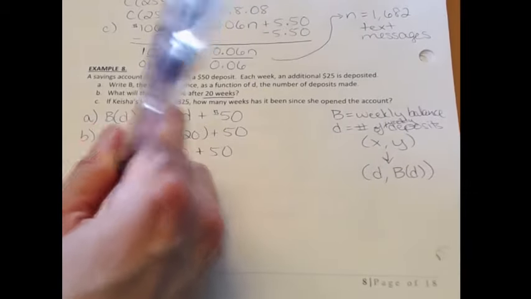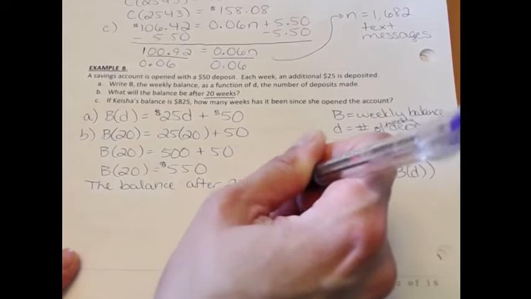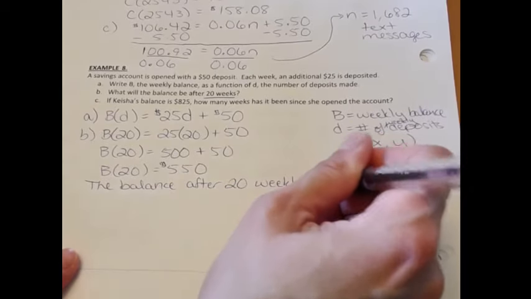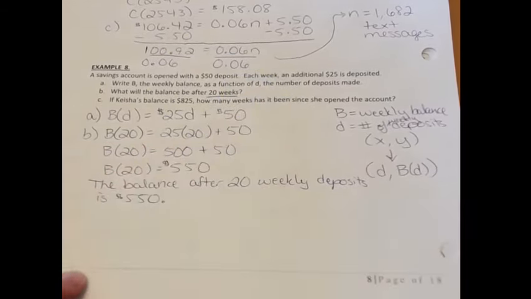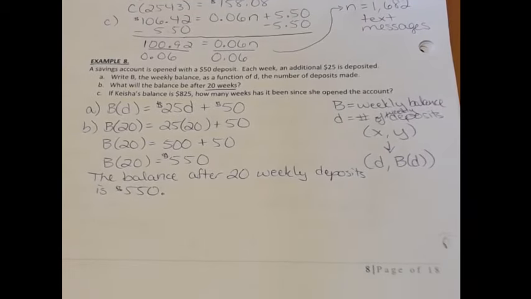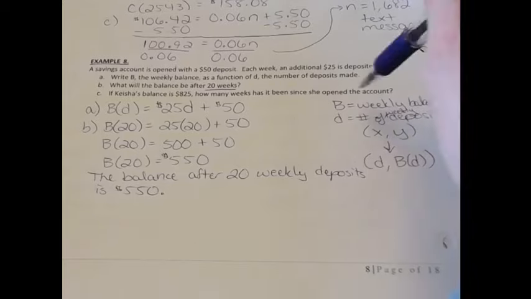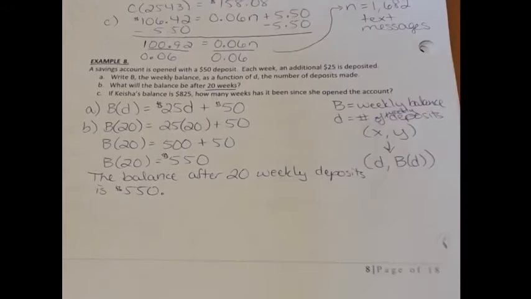So what we can say is the balance after 20 weeks, or after 20 weekly deposits, is $550. I wanted you to see an example of using this kind of language in your interpretation so that you see how I'm using B and D in terms of my sentence, in terms of how I describe that particular ordered pair.